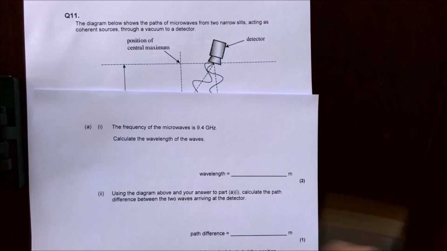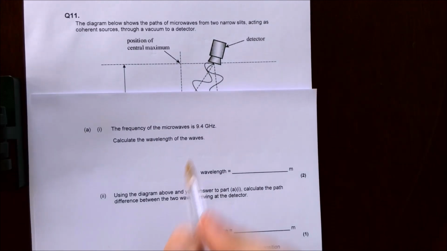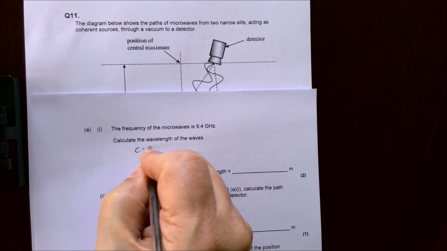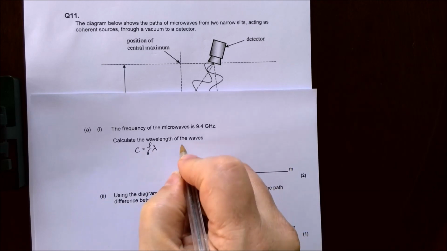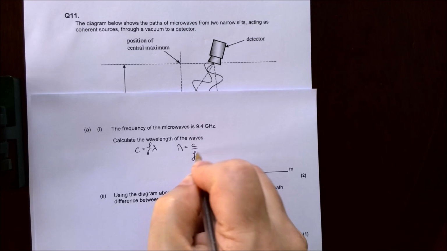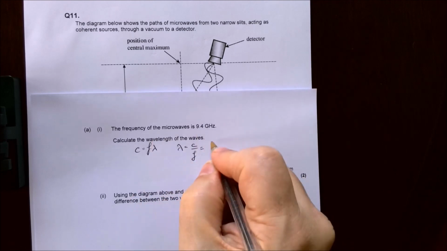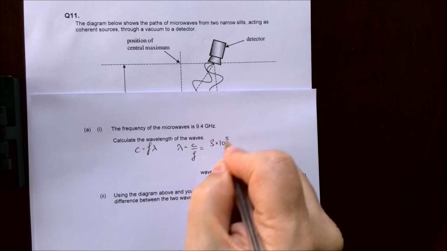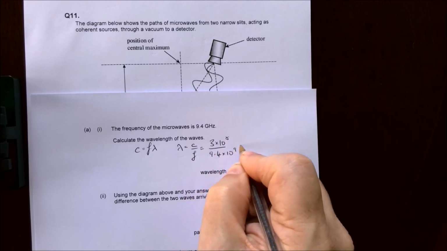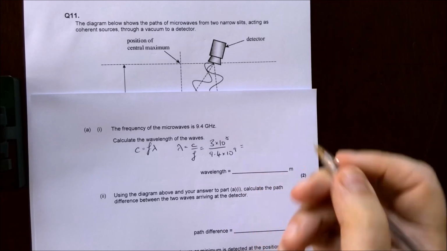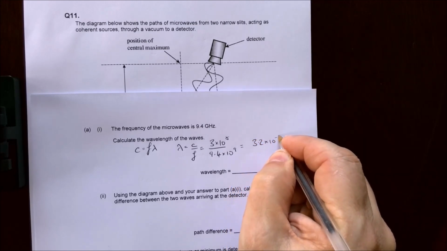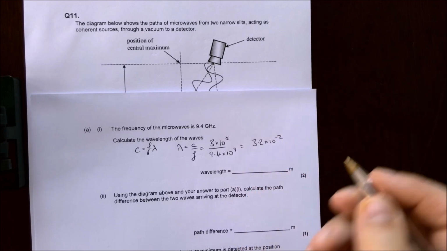So the frequency of the microwaves is 9.4 gigahertz. Calculate the wavelength. So this is just c equals f lambda. So the wavelength is the speed divided by the frequency. These are electromagnetic waves, so it's 3 times 10 to the 8 divided by 9.4 times 10 to the 9, and that gives you 3.2 times 10 to the minus 2 meters.